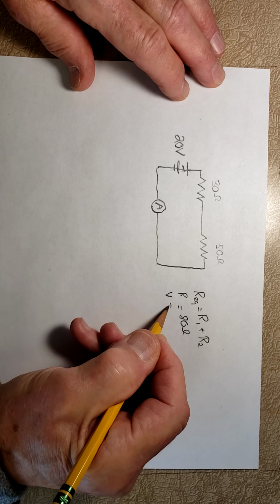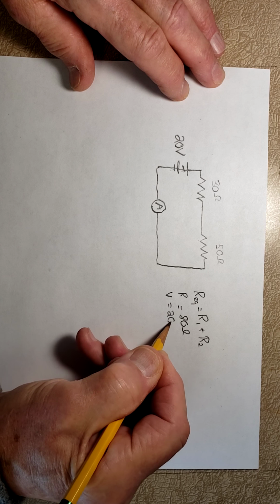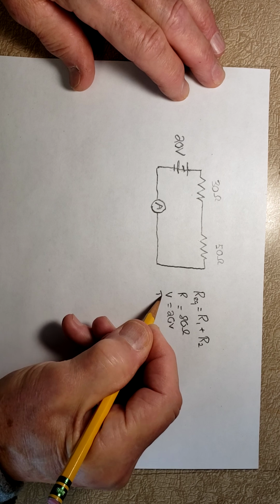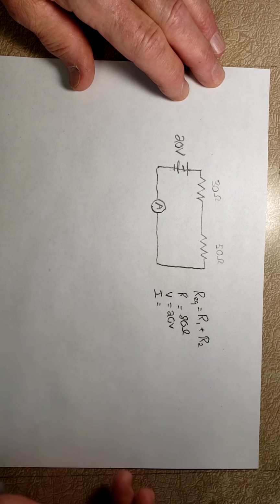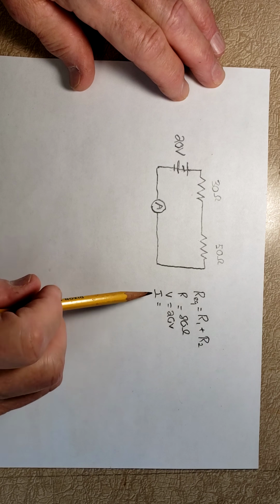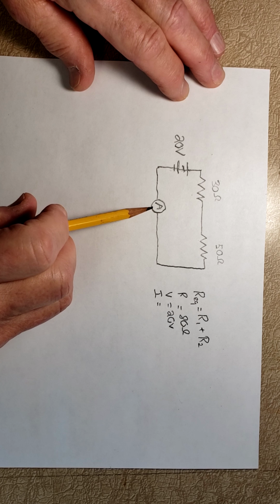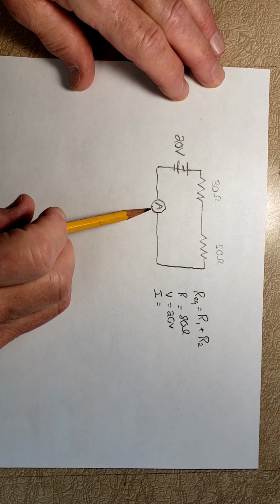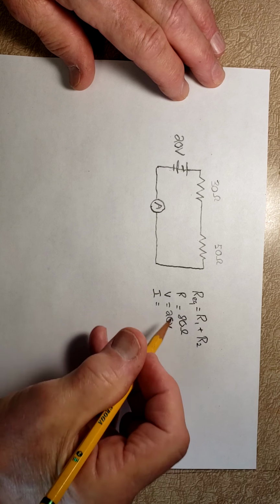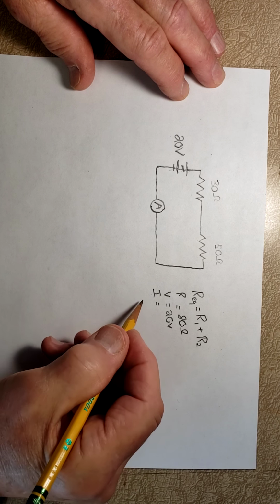V, the voltage, is 20 volts, and I, which is the current, now that makes little sense as well. I is the current. How come the meter that measures it is A for amps? Don't have a good answer for you. Physics has a few mysteries yet. But I is current, and we're looking for that.